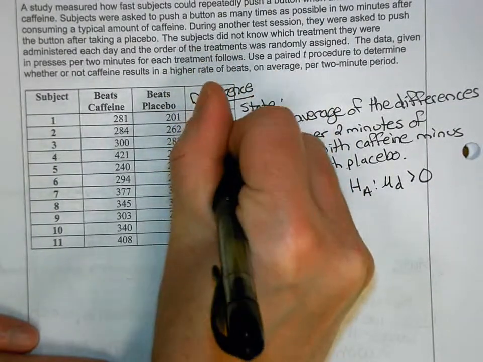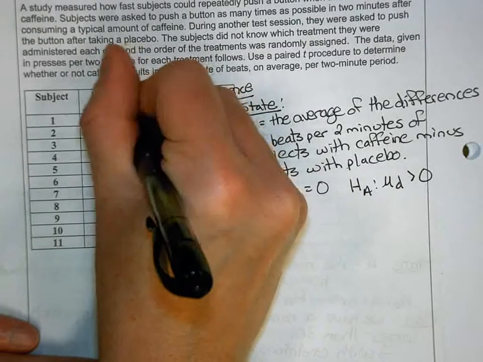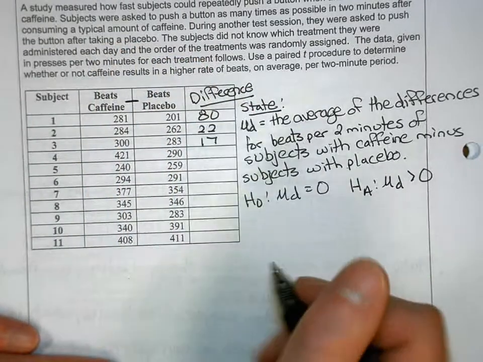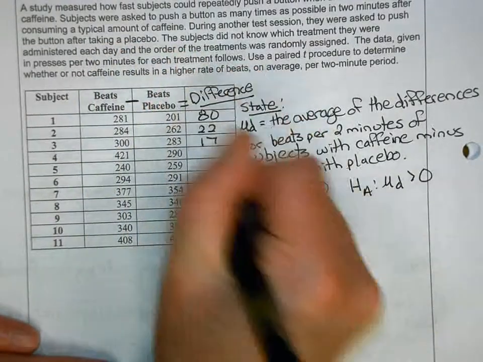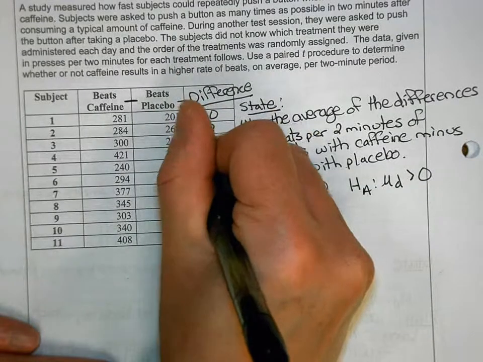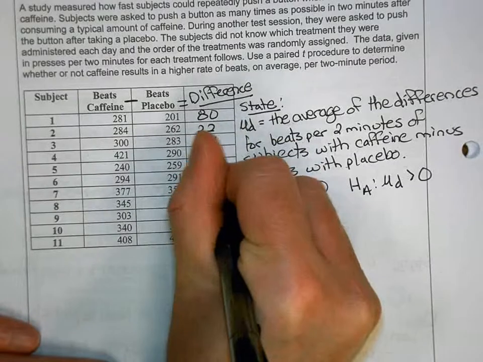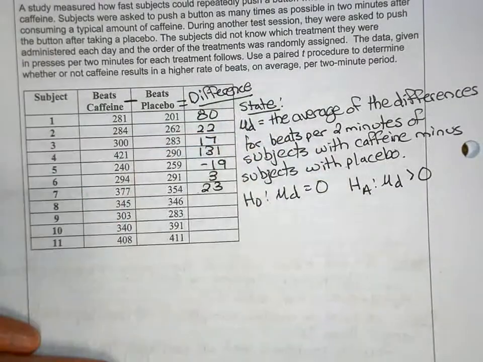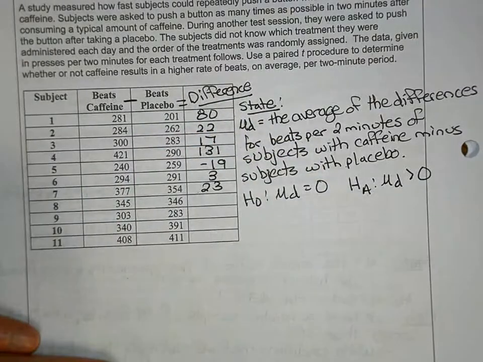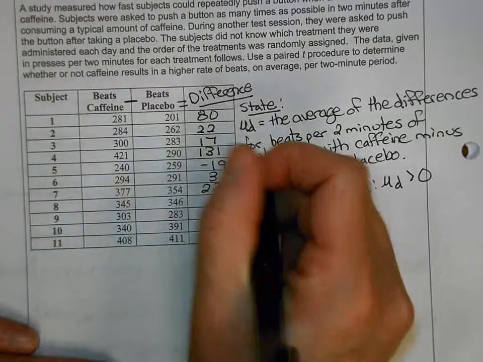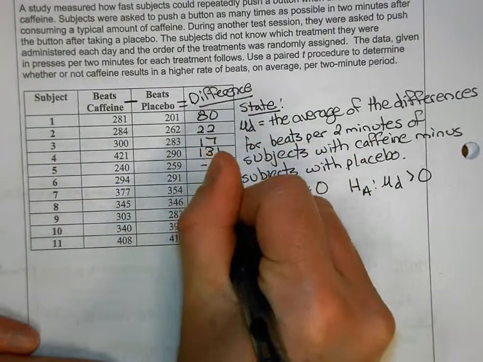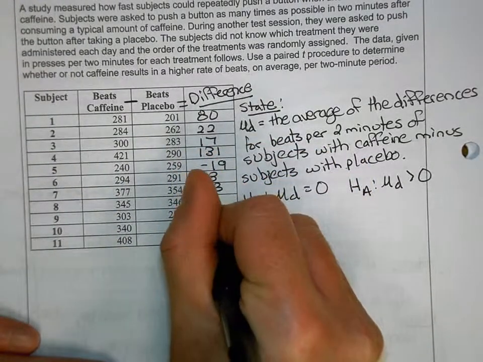And I can even write up here beats caffeine minus placebo and write the difference right here. I'm thinking in my head, I wonder if I'm going to have outliers because I see some pretty low values and some pretty high ones.